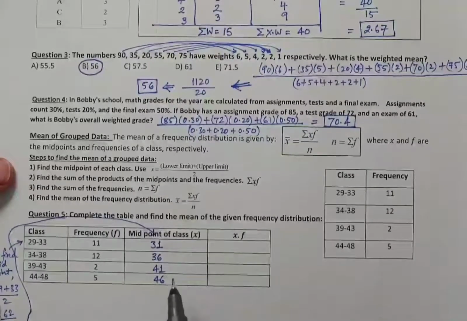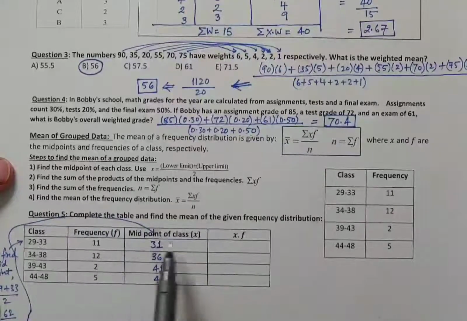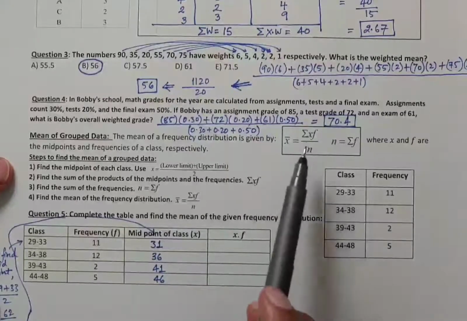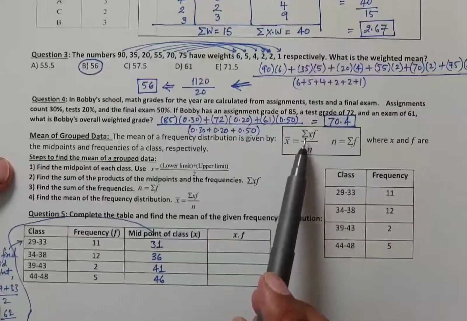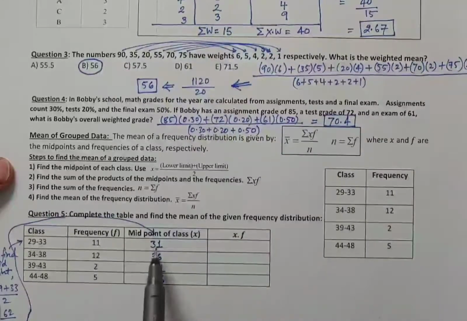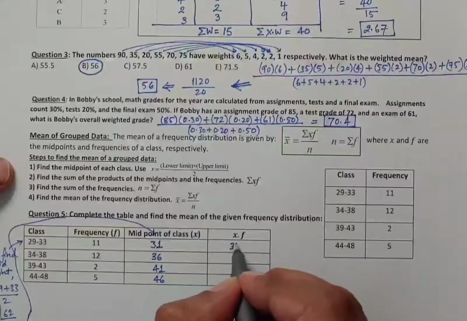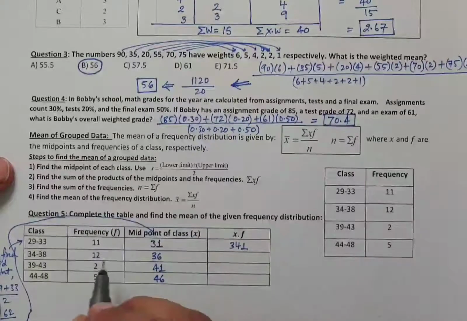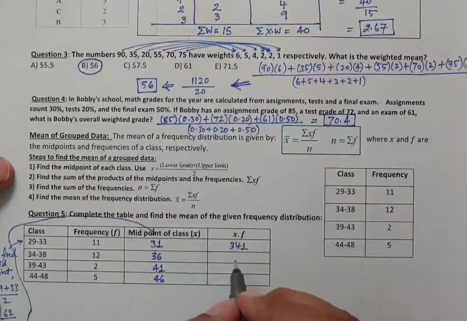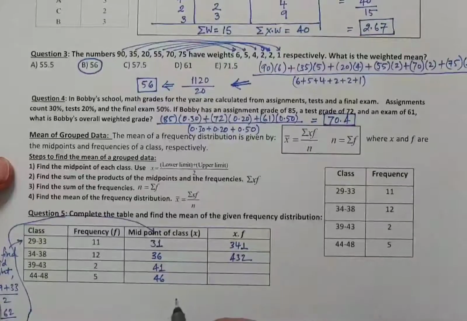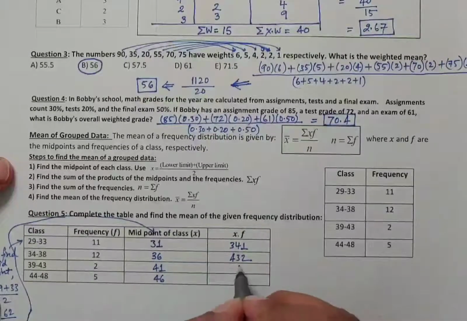All right, now we multiply x and f. So we multiply x times f, because we need this formula, sum of x times f divided by n, right? So 11 times 31 is 341. 12 times 36 is 432. 2 times 41 is 82.